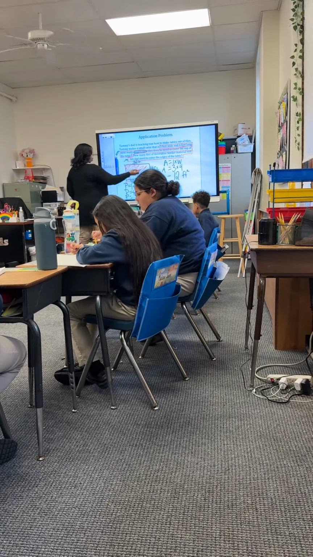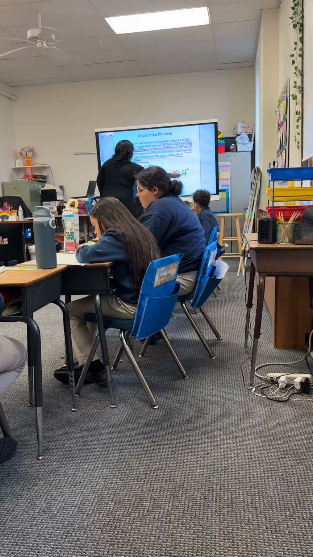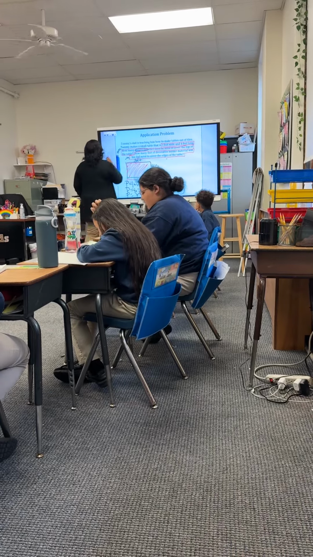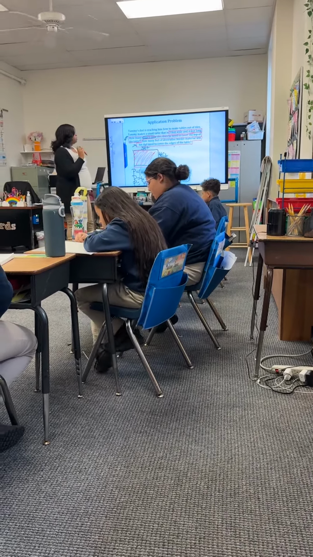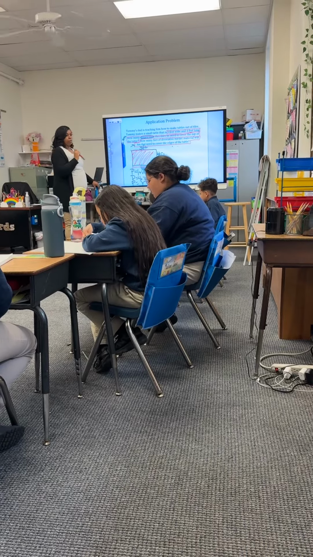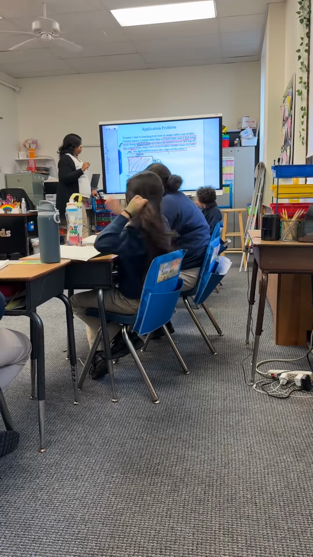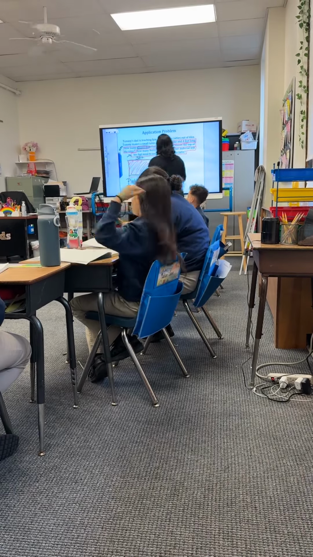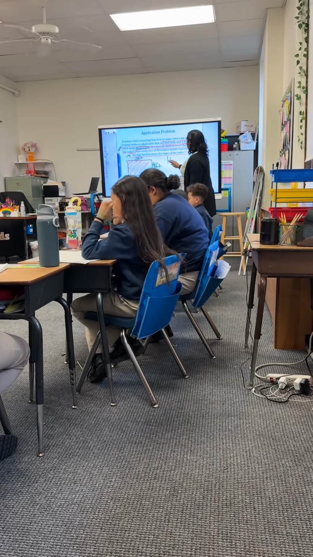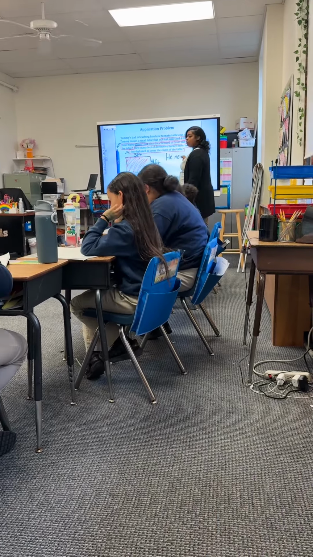I'm gonna erase this side because we should have it by now. I'll repeat the question. It says, how many square foot tiles does he need to cover the top of the table? He needs 12 square foot tiles to cover the top of the table. Good. This is going on the lines at the bottom.